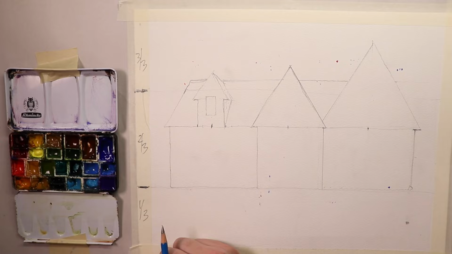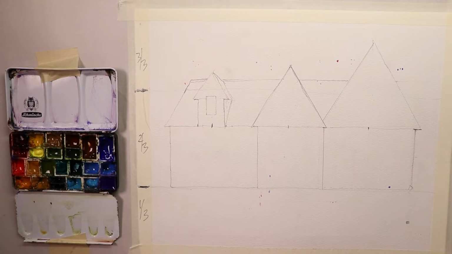So let me come right back in a second, and I'll finish this drawing for you, and then we'll move right on to the painting portion, okay? Okay, we're getting back started again, and I'm going to sharpen my pencil. And we can finish up our drawing.